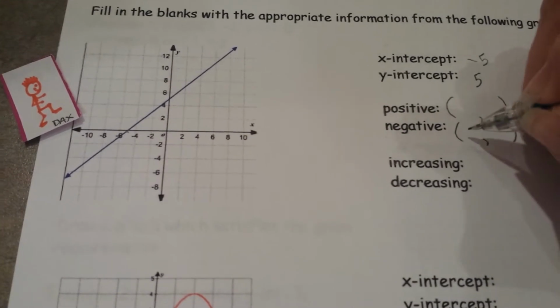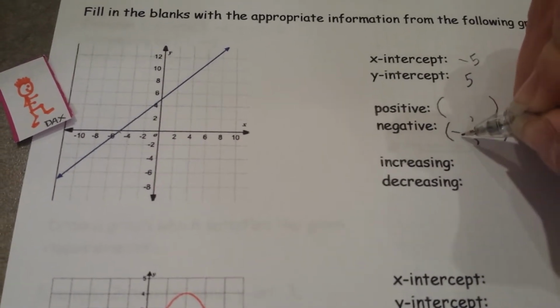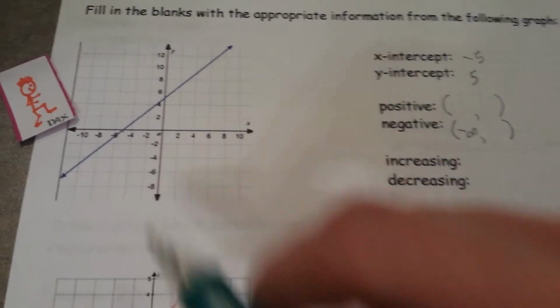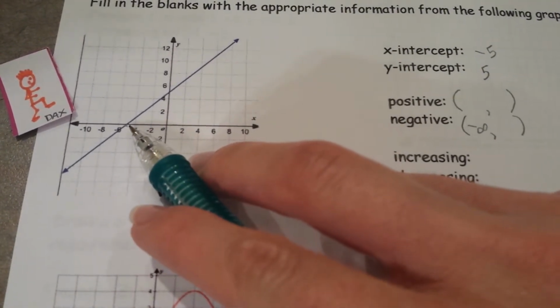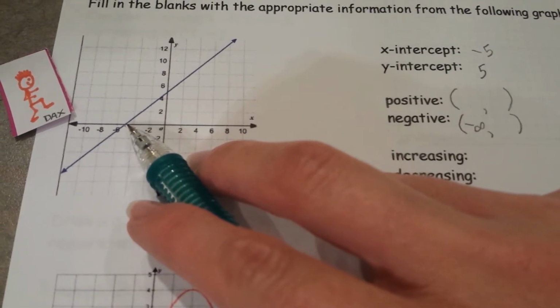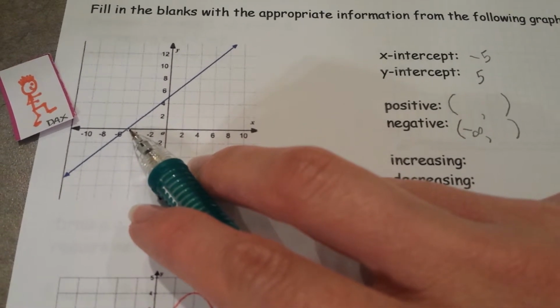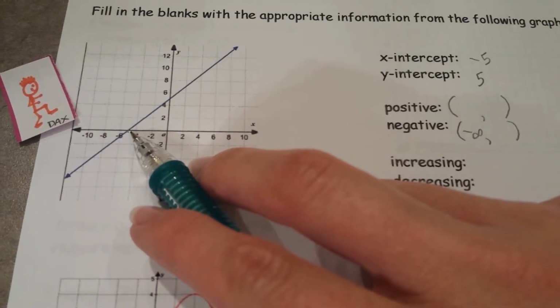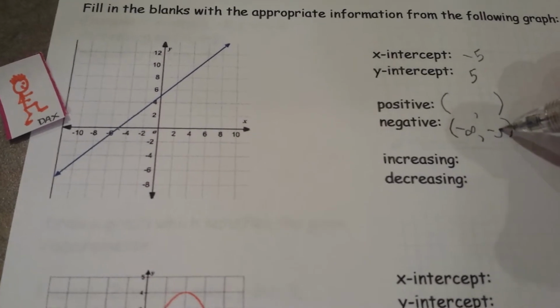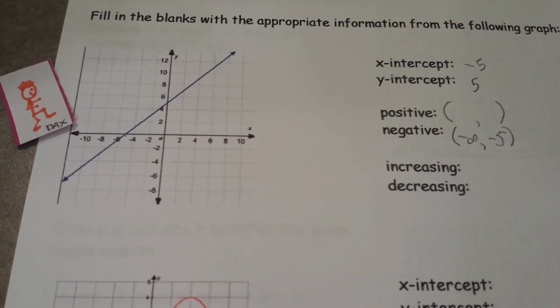This graph starts negative. So Dax starts negative at -infinity, and then it looks like it crosses and starts becoming positive at what point? We've already determined the x-intercept is -5, and that's where it starts changing to be positive, correct? So we're going to say that he's negative from -infinity to -5.